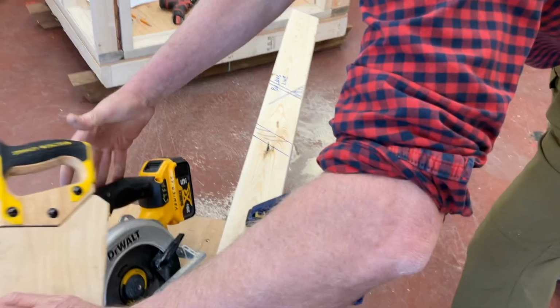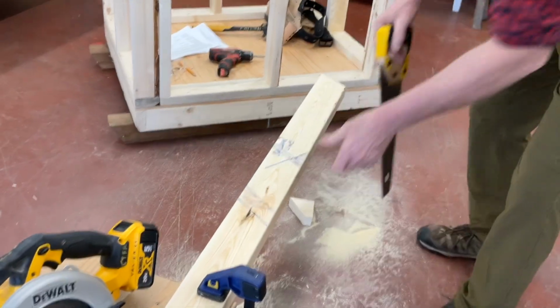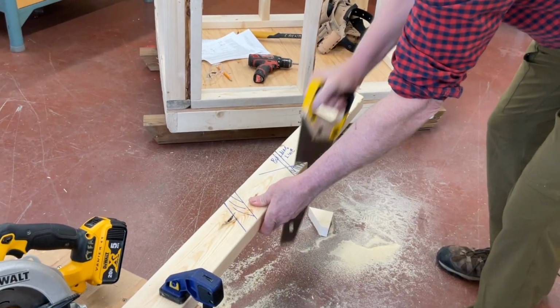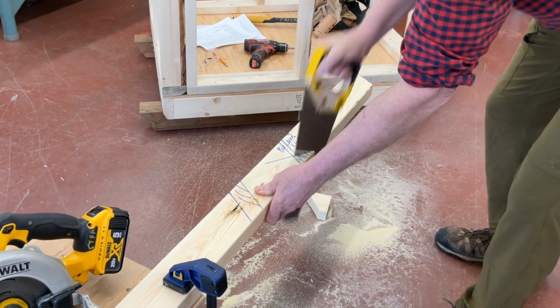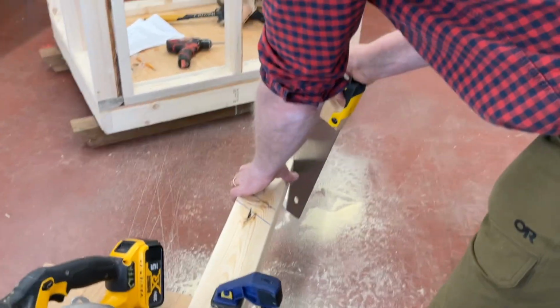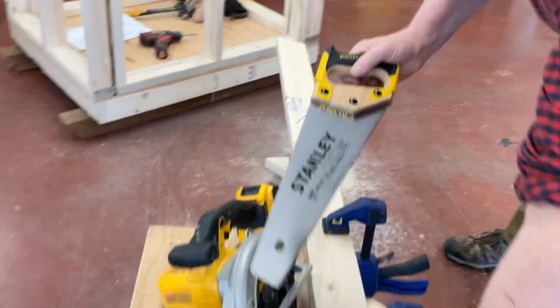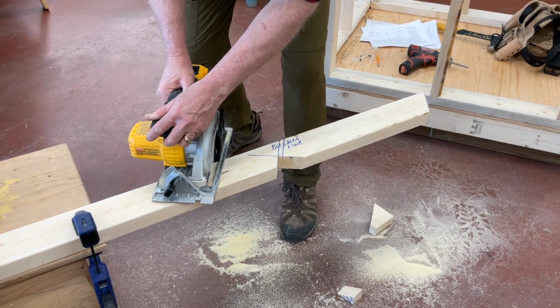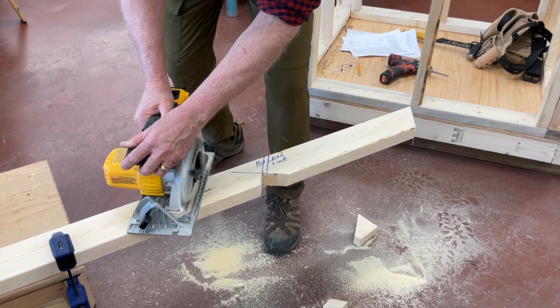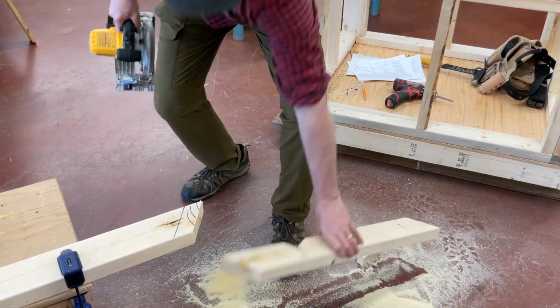Finish bird's mouth cuts with a handsaw rather than weakening the rafter by overcutting with your circular saw. Your last cut will separate the rafter from the rest of the board after all your other cuts are done.